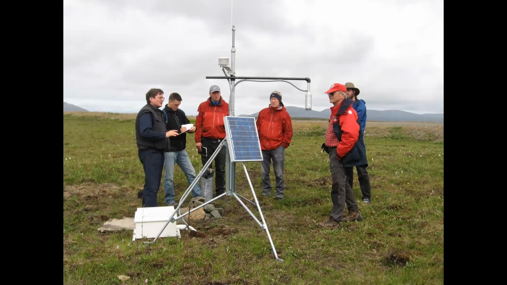Each site has a deep borehole, and some of the boreholes already have sensors in them, but most of them I actually measure manually.